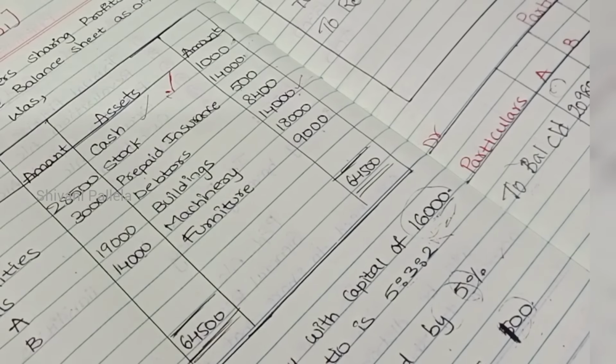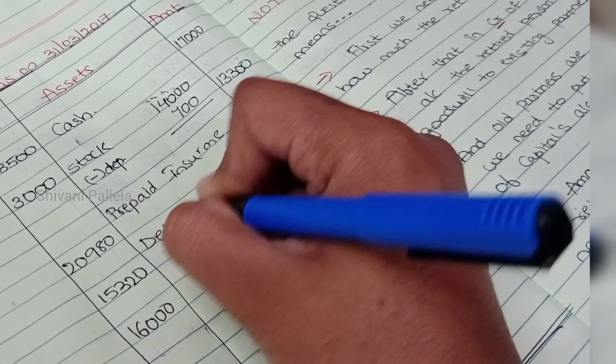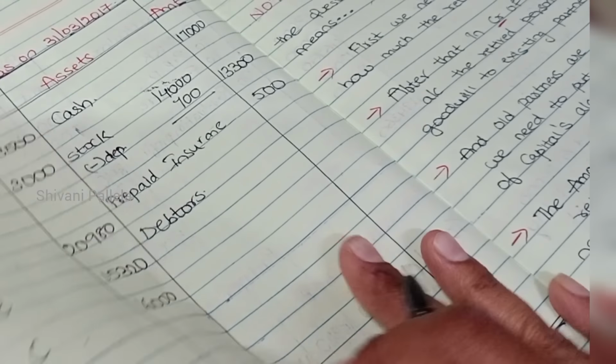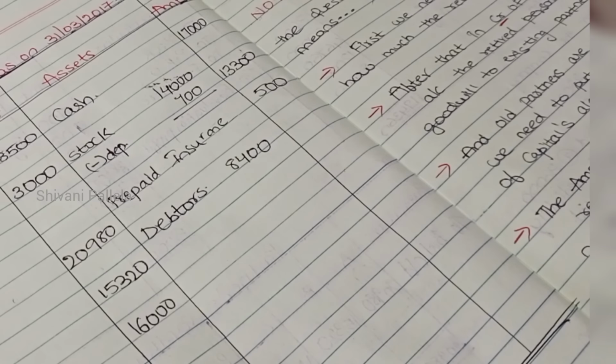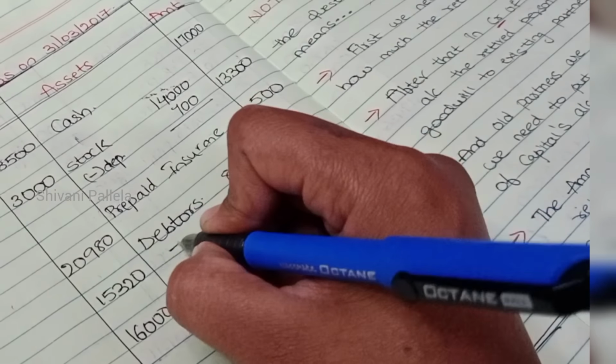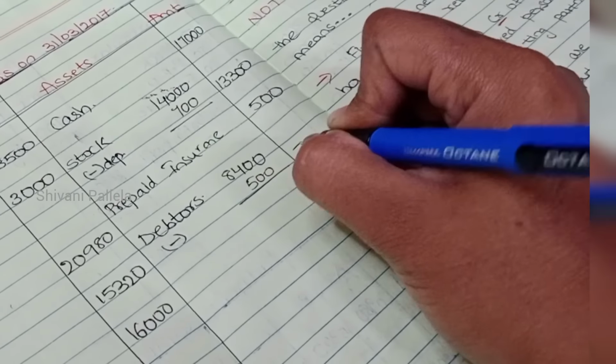And the next, what are we having? Prepaid insurance. There is no adjustment, so I'm putting that value into the outer column, 500. And the next is debtors. Debtors value is 8,400, and the doubtful debts is 500, right? So we are having 7,900, and 7,900 we will get after deducting.